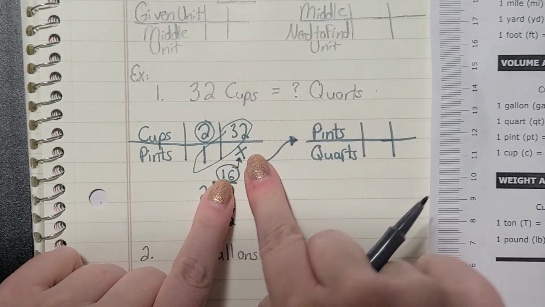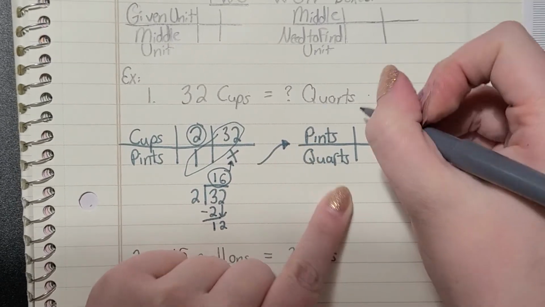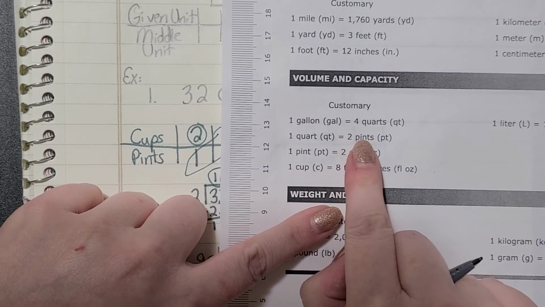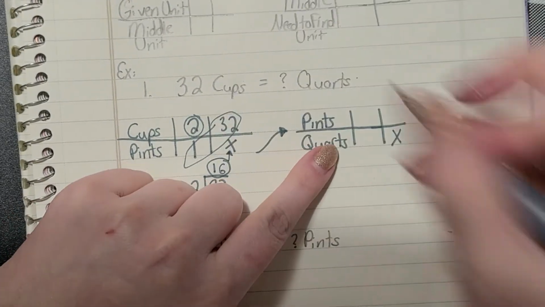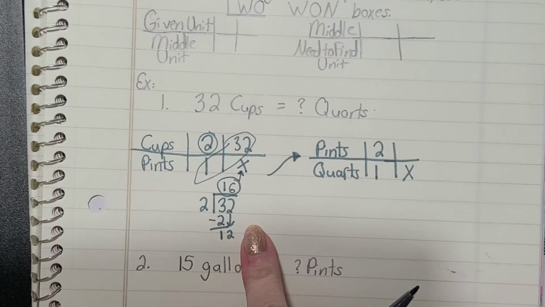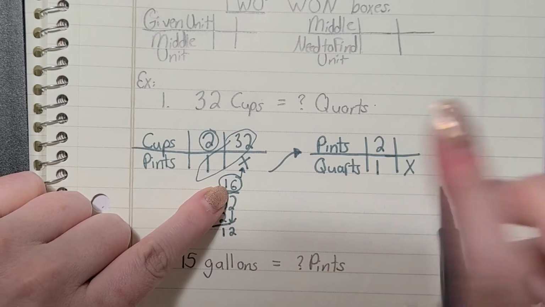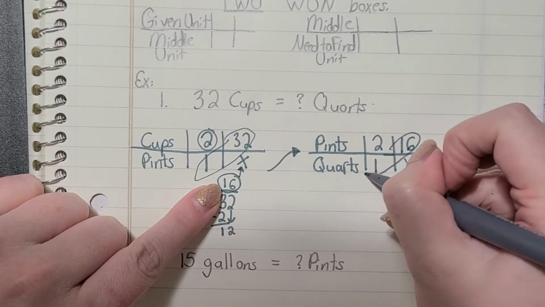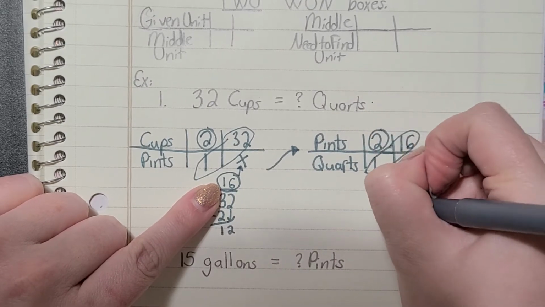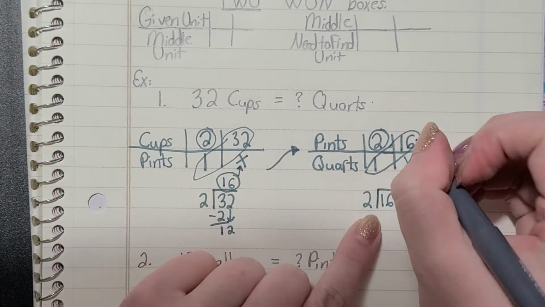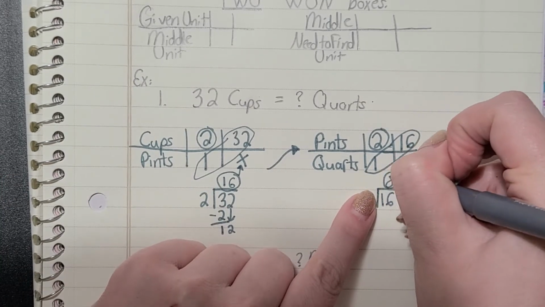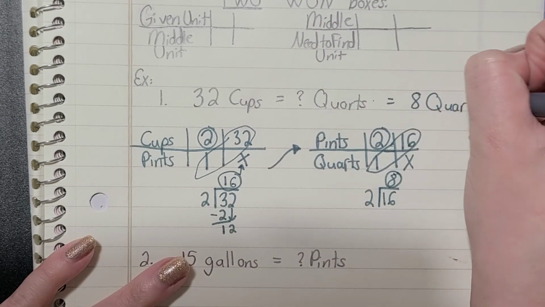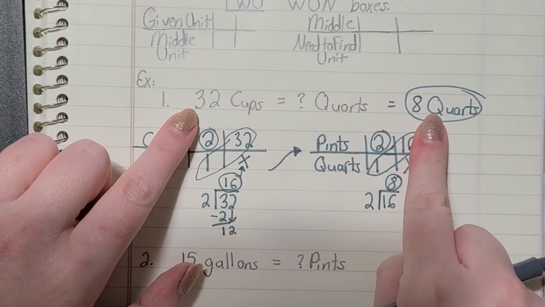But I'm not done yet. I need quarts. So I'm going to take these pints and convert them to quarts. That's what I'm looking for. All right, so our original pints to quarts is 2 pints for every 1 quart. 2 pints equals 1 quart. So if I know I have 16 pints, that's what I'm going to plug in up here. All right, and now I can solve. 16 times 1 is 16. So all I need to do is now do 16 divided by 2. And you should know that 2 times 8 gives you 16. So our answer is 8 quarts. Okay, 32 cups equals 8 quarts.